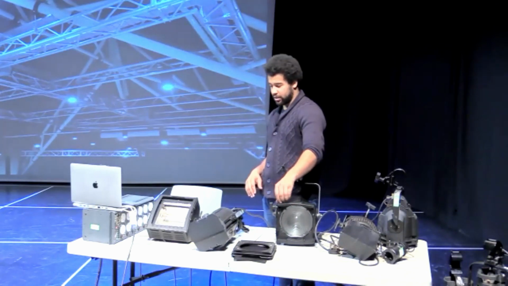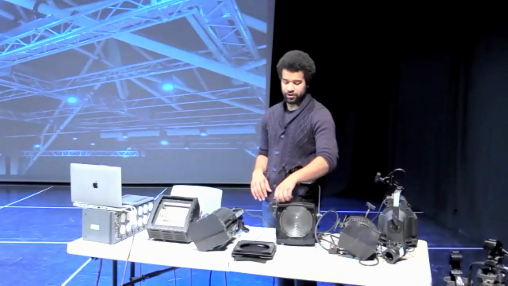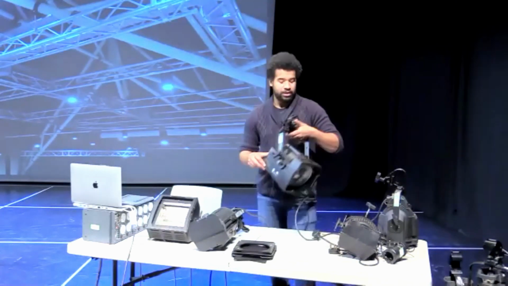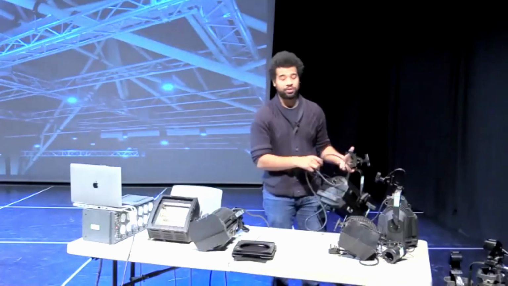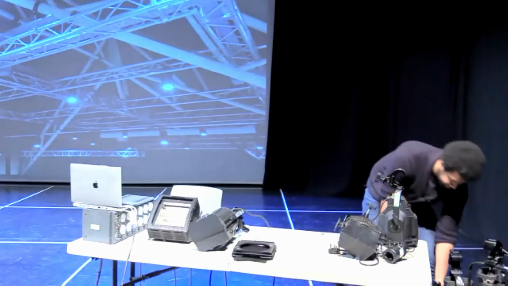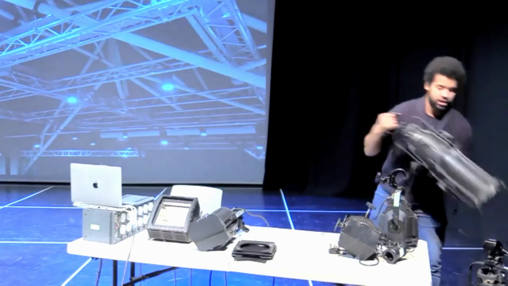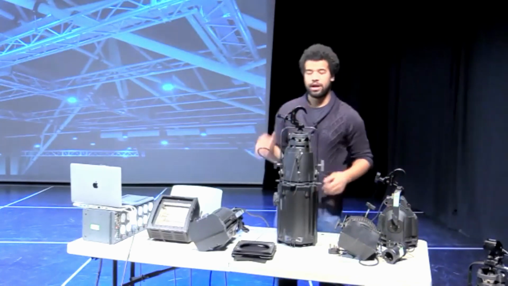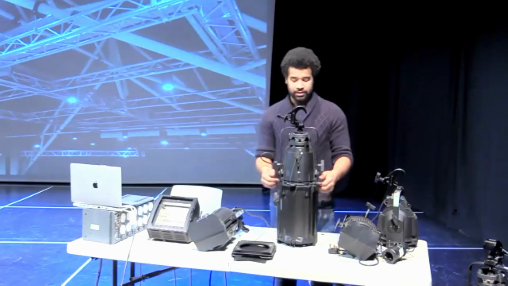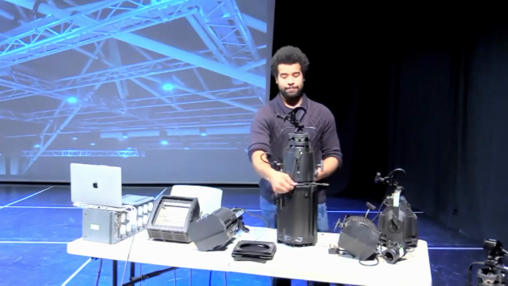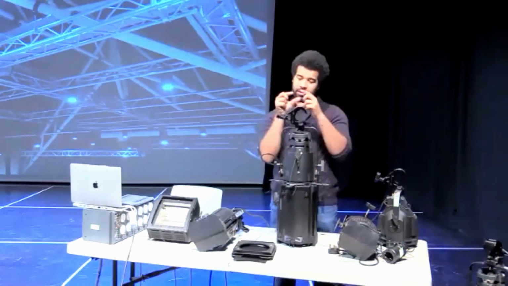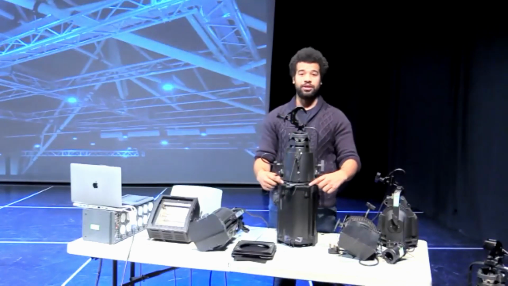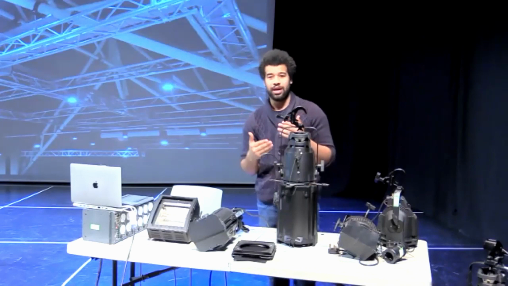Now for the next couple of things, I'm going to have to go over to a profile, a different type of fixture, because I'm just going to talk about some things that are inherent only on certain types of fixtures. So on this particular fixture, we have what's called shutters. These are basically pieces of metal that literally slide into the side and cut out the light in a very precise way.